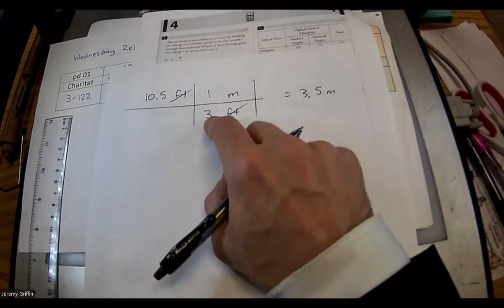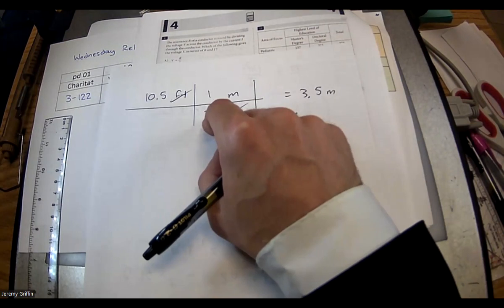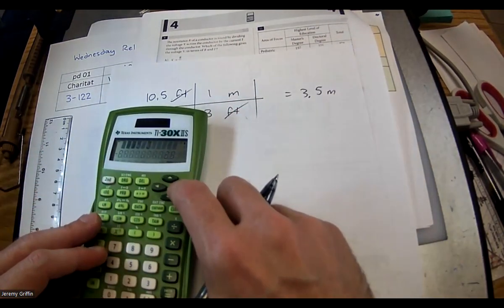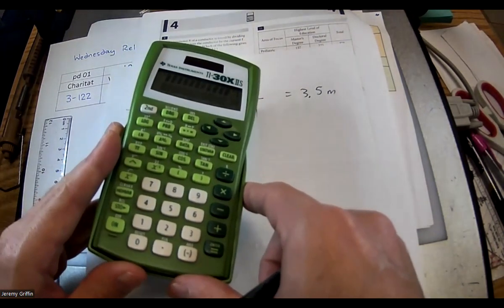But you know what? Out of the choices they offered, there actually is a better option, because this ratio is closer to 3.28 feet per meter, something like that. And if you divide that out, it's a better approximation. It's closer to like 3.2 meters is really what it is.